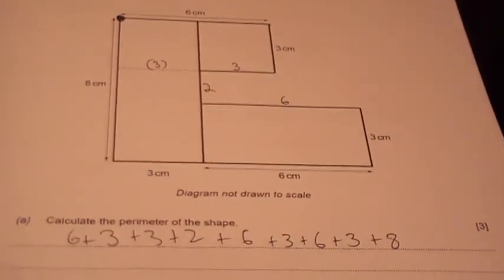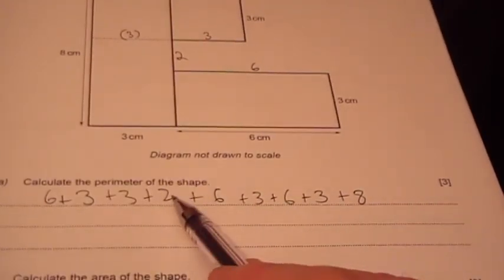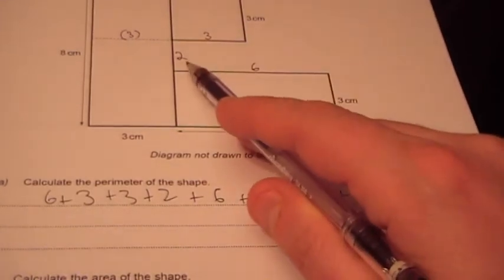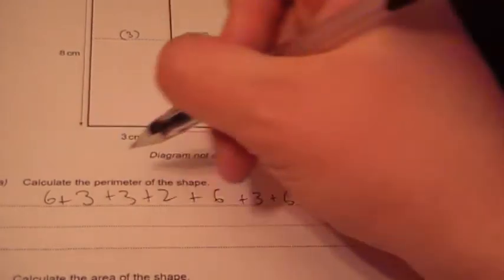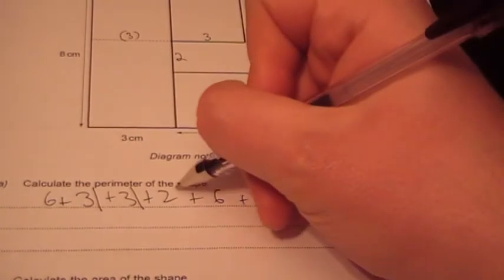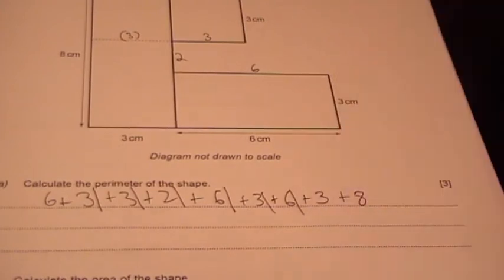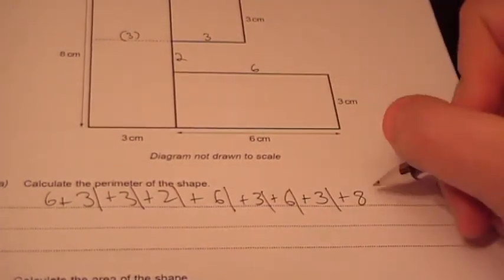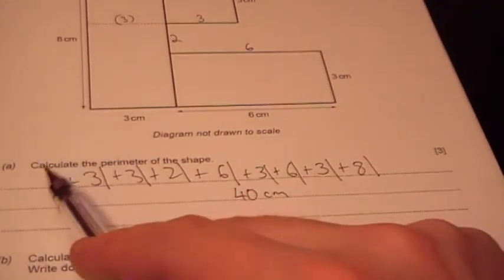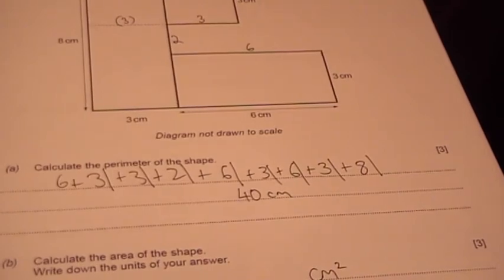Now this has given you 2 marks because you've evidenced that you understand what perimeter is, and the examiner will be pleased to see this too because you've worked out this component length here. Take your time with this. 6 add 3 is 9, plus 3 is 12, plus 2 is 14, plus 6 is 20, plus 3 and 9 is 29, plus 3 is 32, plus 8 is 40. In the exam, I recommend you do that sum twice just to make sure that you've got it spot on.